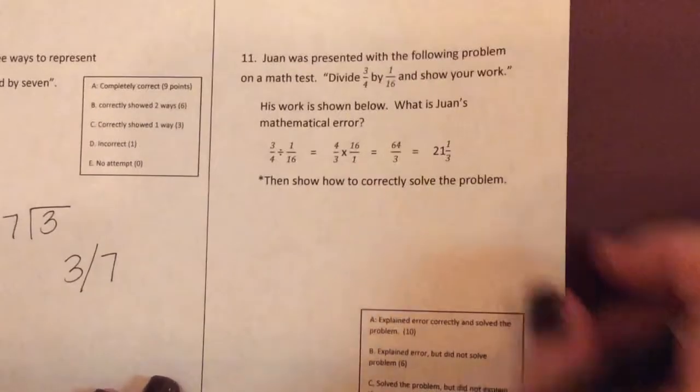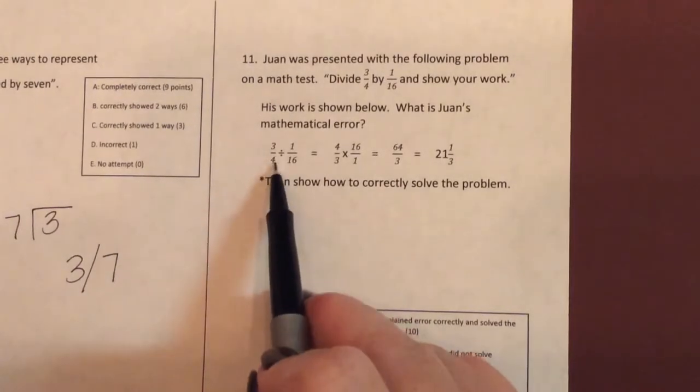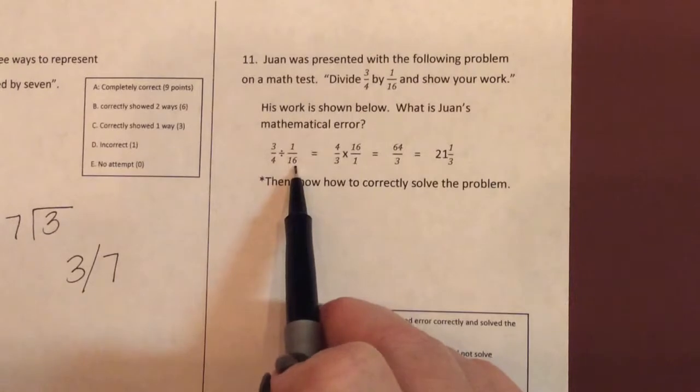Last problem, and this one was worth 10 points to get us to an even 100, okay? Juan was presented with the following problem on a math test. Divide 3/4 by 1/16 and show your work. So his work is shown below. What is Juan's mathematical error? And then show correctly how to solve it, okay? Well, 3/4 divided by 1/16. That looks good.